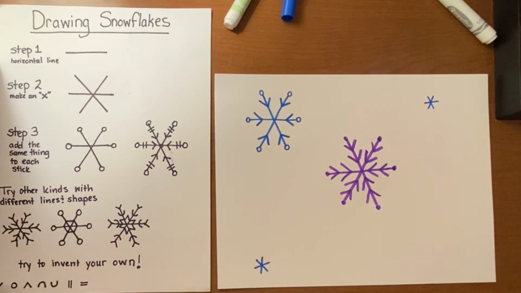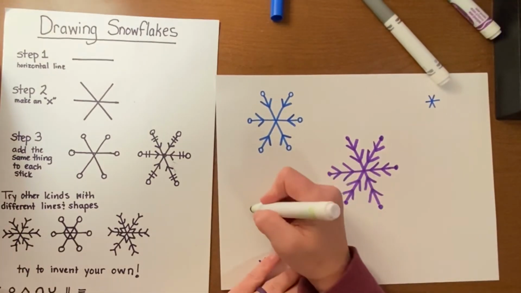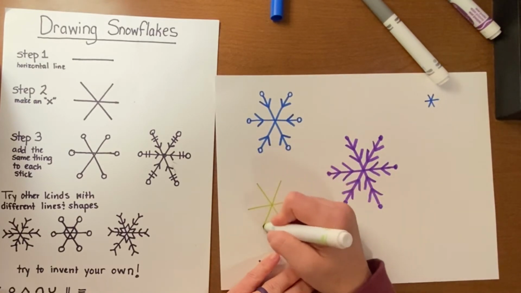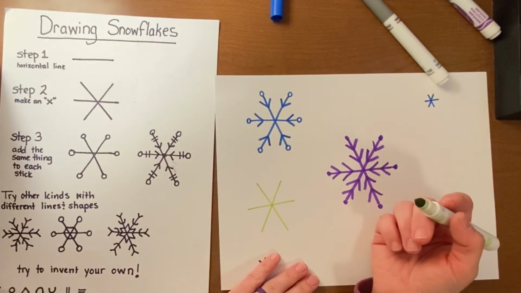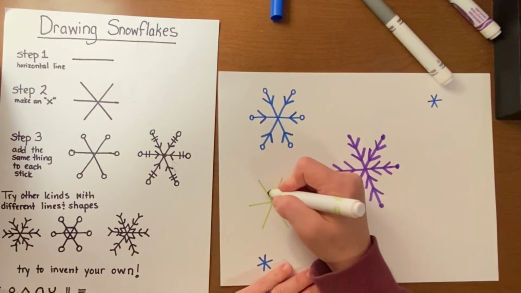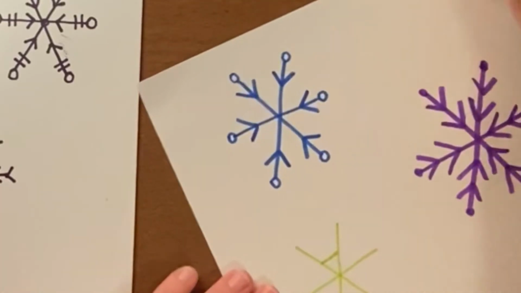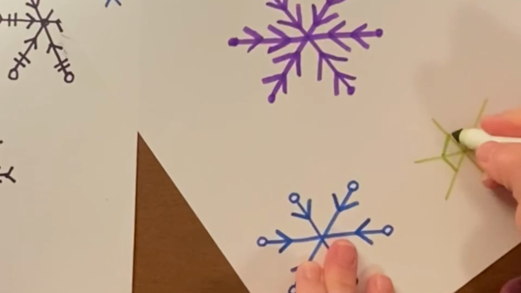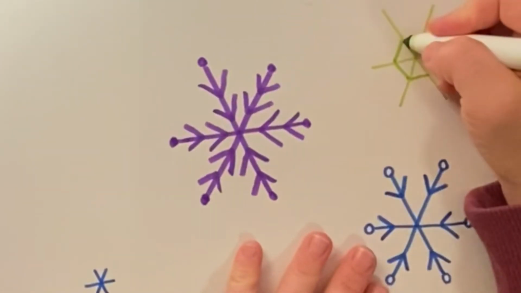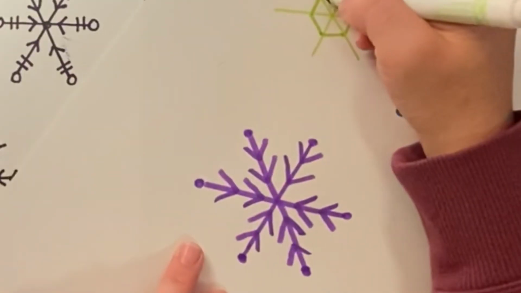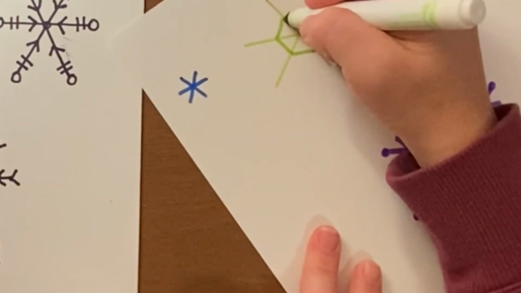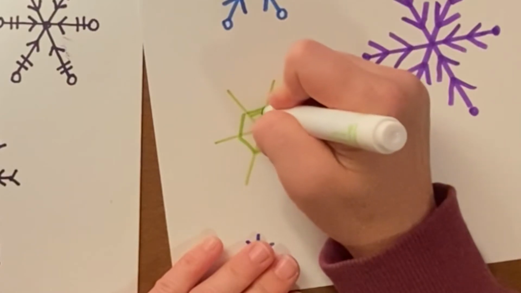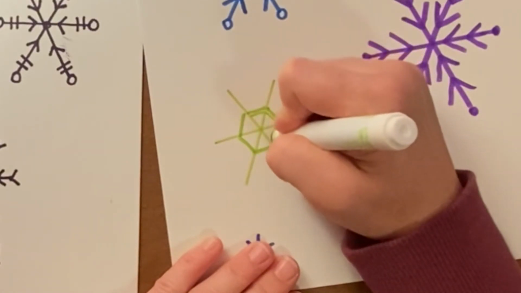This one that I'm going to draw is probably one of my more complex ones because I'm going to draw a hexagon in the middle. This one might take some practice. So I do my horizontal line, my X, and then I draw a flat line, turn my paper, flat line, a little flat horizontal line, horizontal again, and I've got a hexagon.